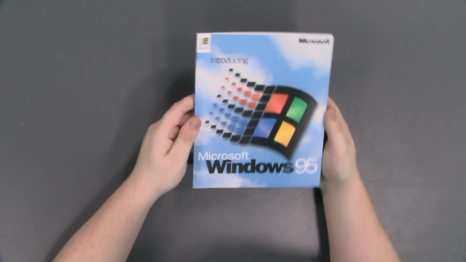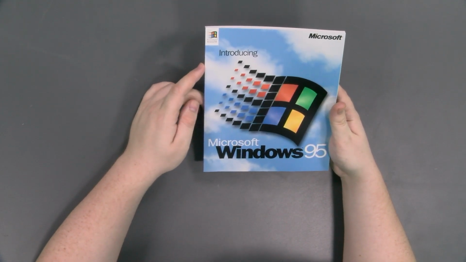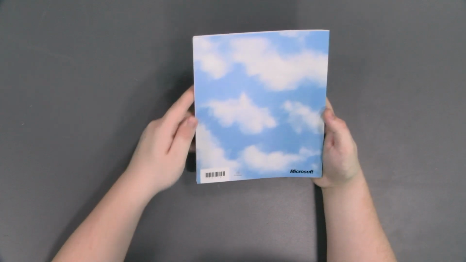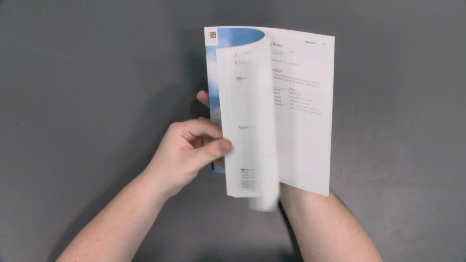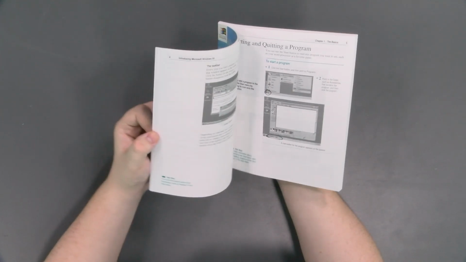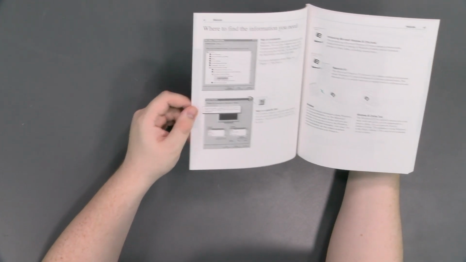So here is your actual manual. It says Introducing Microsoft Windows 95. Man, I could just stare at that for a while. It is considerably smaller than even the Windows 3.1 manual. I suppose Windows 95 was a big step up on usability. It's still pretty cool.